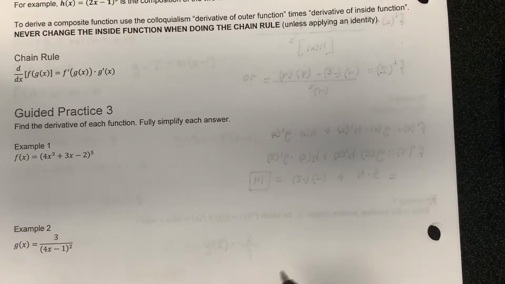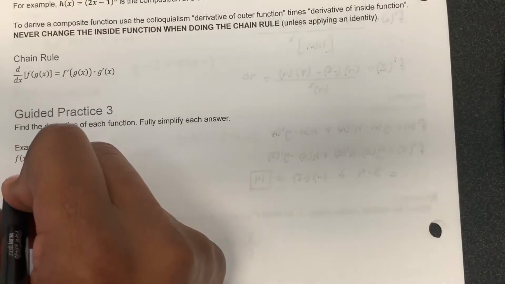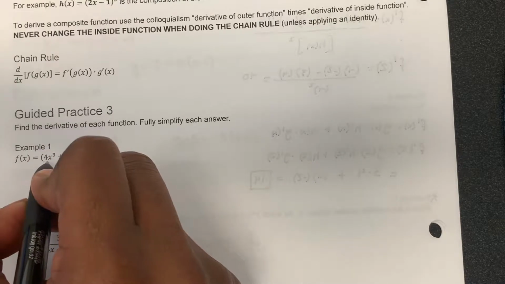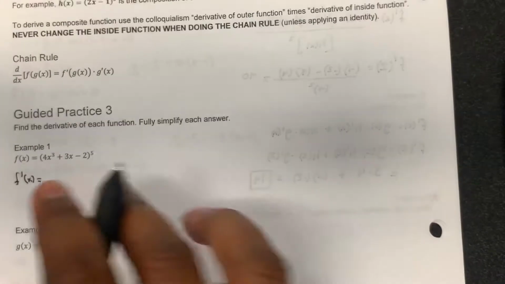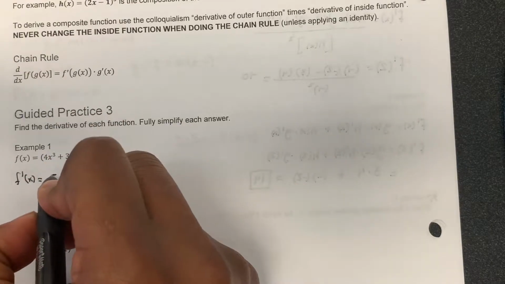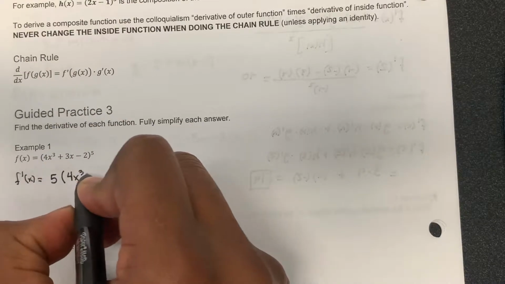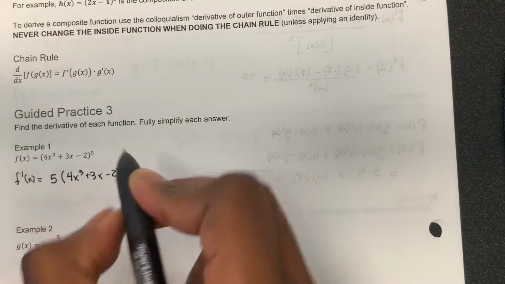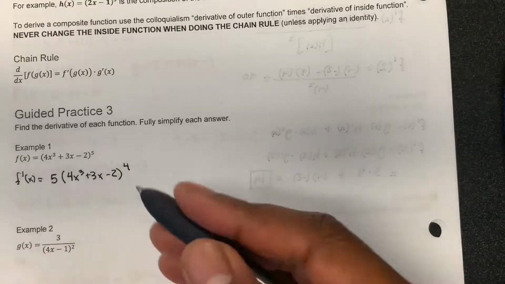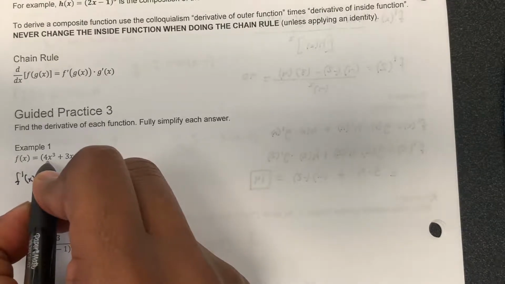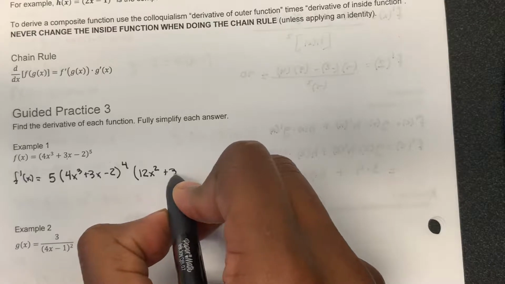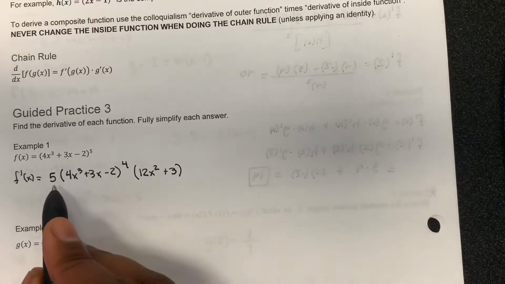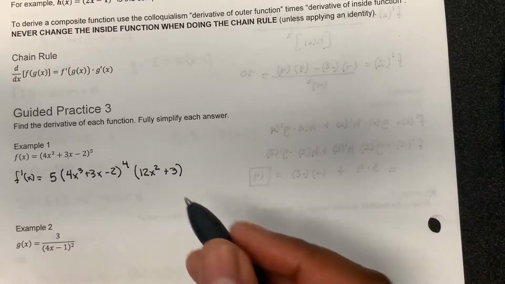We're going to start with guided practice 3, and all we're doing is repeatedly applying the chain rule in different contexts. So for number 1, we have 4x cubed plus 3x minus 2 to the 5th. So f prime of x is, the outside thing is something raised to the 5th power. So its derivative is 5 times that something raised to the 4th power. And then we have to multiply by the derivative of the thing that was raised to the power. So the derivative of 4x cubed is 12x squared, and the derivative of 3x is 3. This is going to be fully simplified. If we wanted to distribute 5, we could, but that's unnecessary.